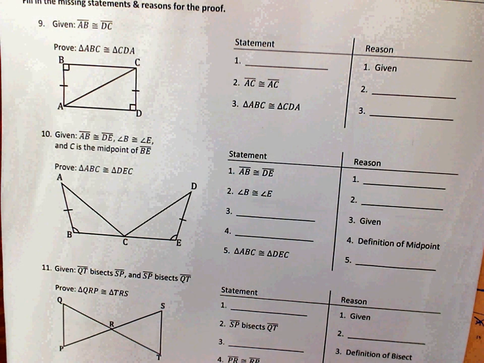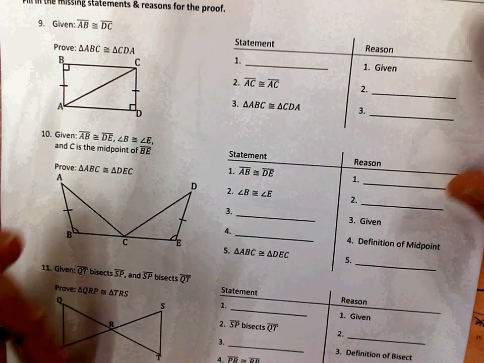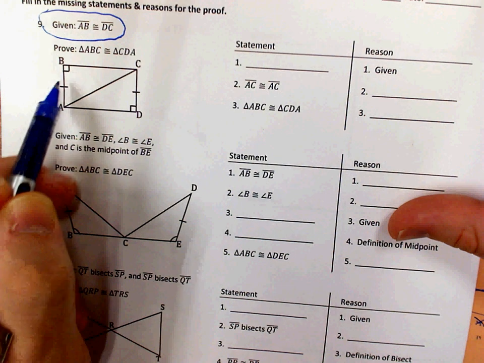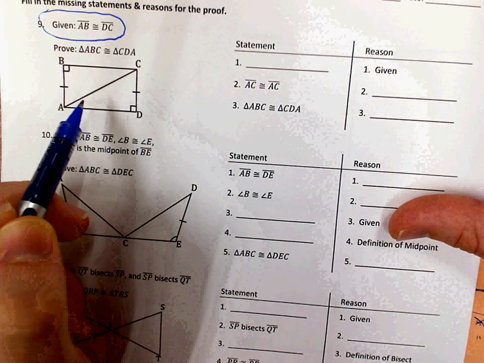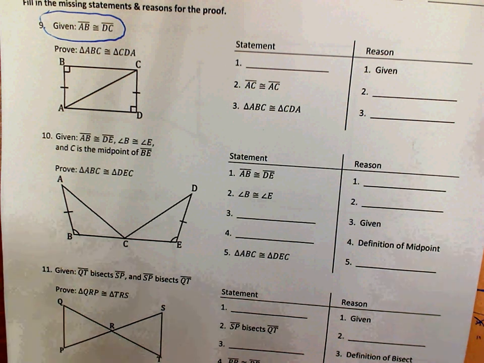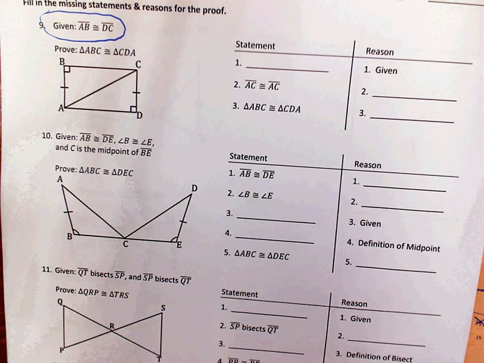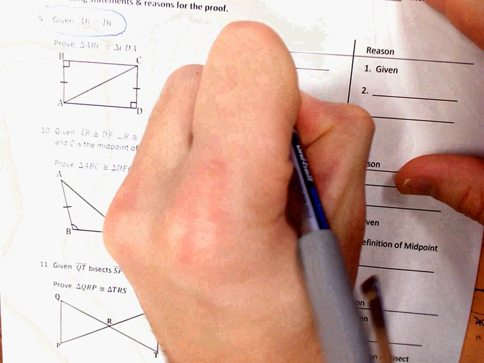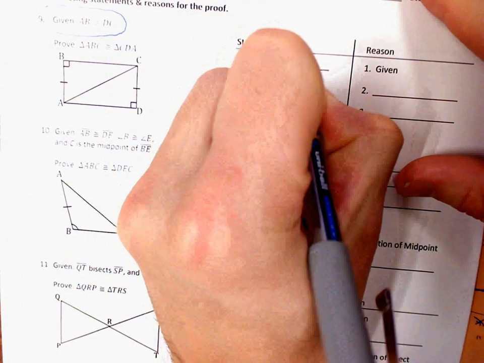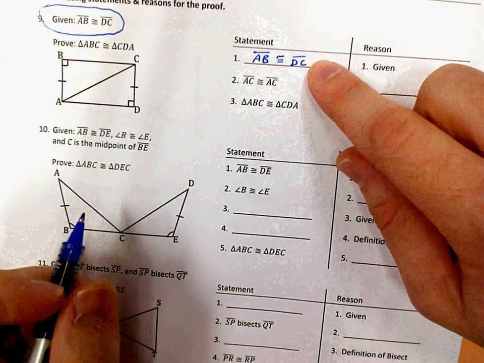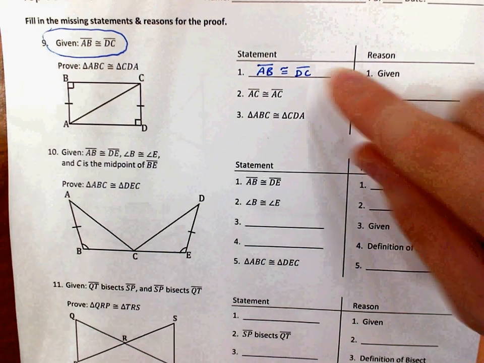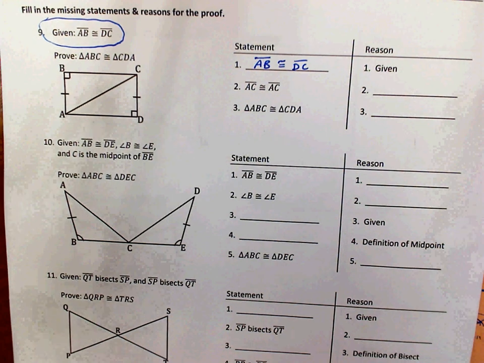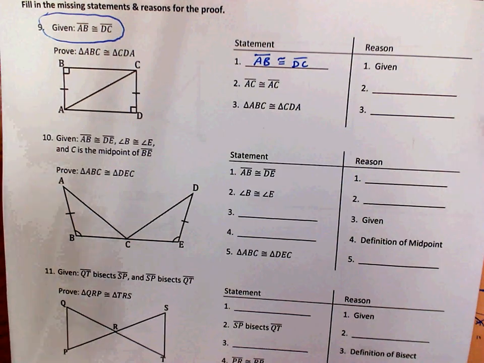So the first thing that you're always going to tell me in any proof is what was marked or given for you. So in the picture, I see that AB and CD are marked. I didn't measure it myself. That was given to me. It was told to me. I didn't have to do anything to prove it by myself. So my first statement is going to be that AB is congruent to DC. Now, if you didn't do it yourself, in the reason, you just put given. Basically, somebody gave it to me. They told me that already. So we always start with that kind of statement.